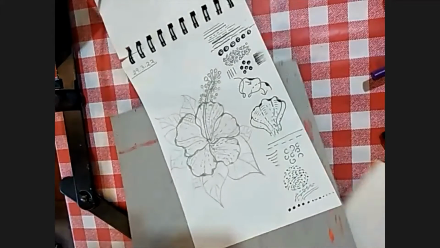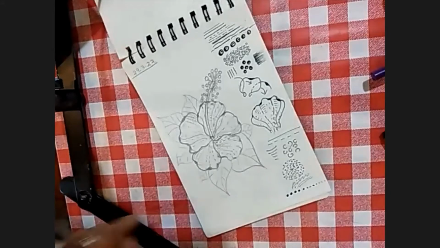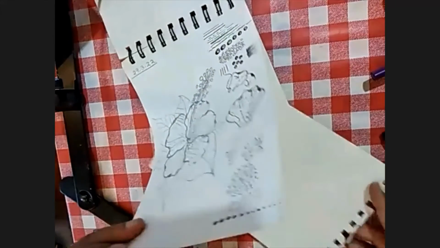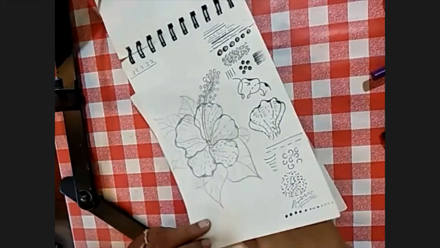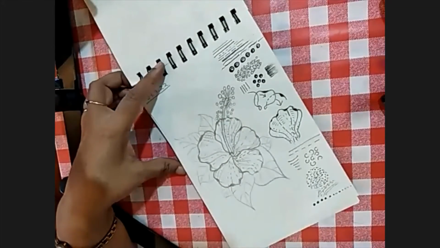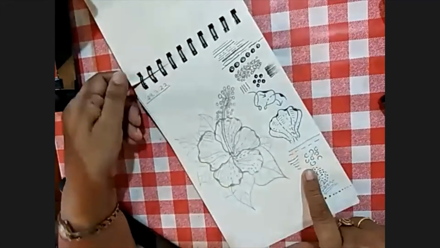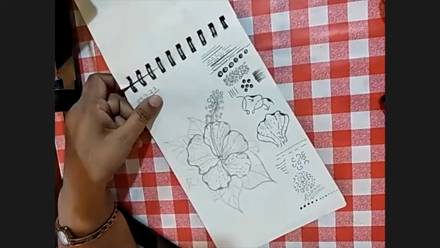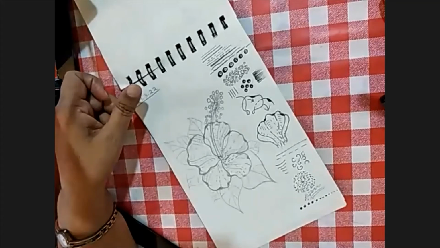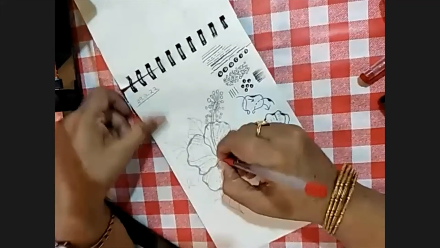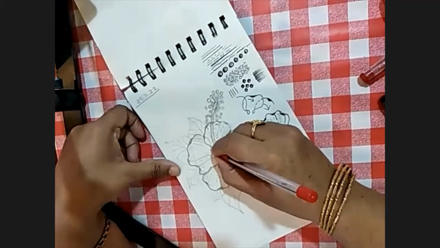Our next step is to draw a hibiscus flower. But we are not drawing an ordinary hibiscus flower. We are drawing with the help of these things which we have learned just now. So, step number 1 is to draw the outline. So, start the outline.